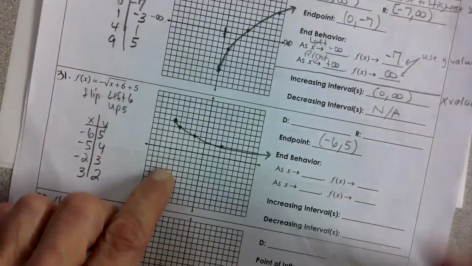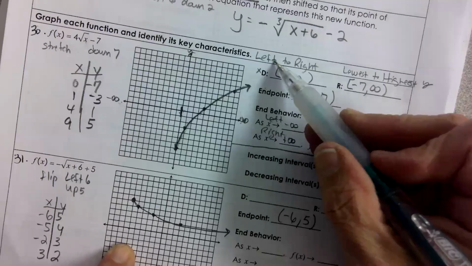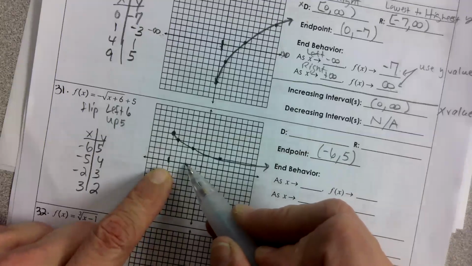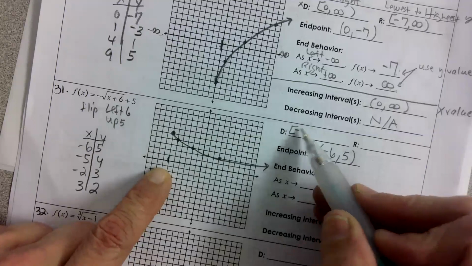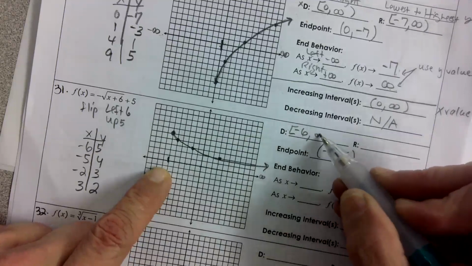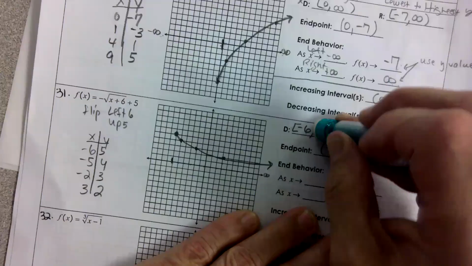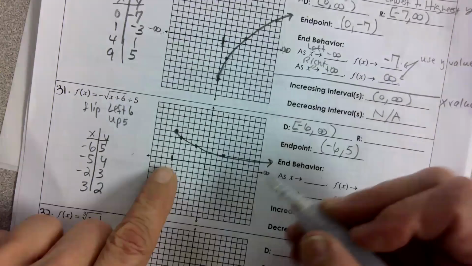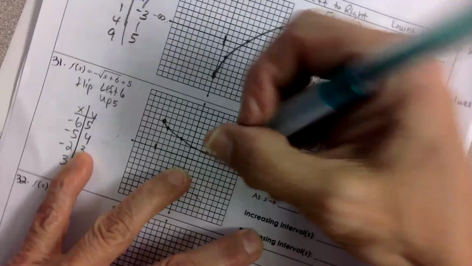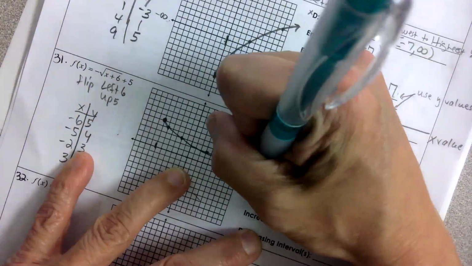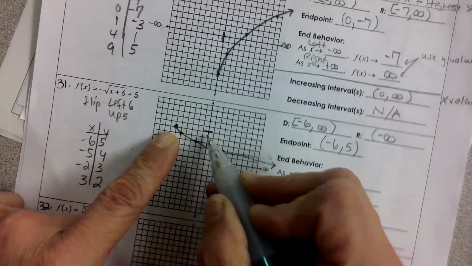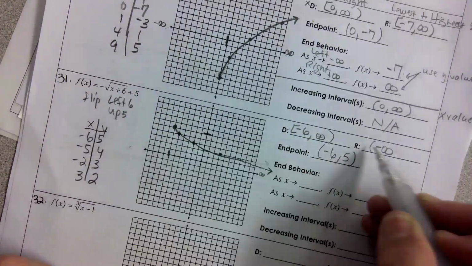All right, so my domain, remember, that's left to right. The far left side is -6, and the far right side is infinity. Then the range, the lowest point is negative infinity, because this is continuing to go down, even though my graph doesn't really look like it. It continues to travel downward. And then the highest point is on the y. Remember, on the y, it's 1, 2, 3, 4, 5.